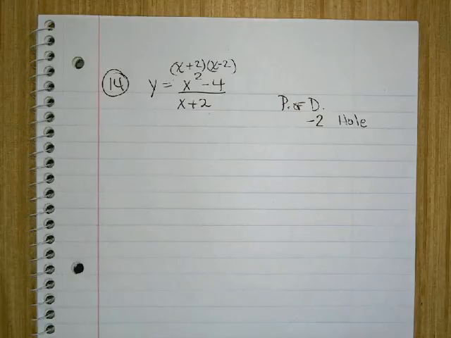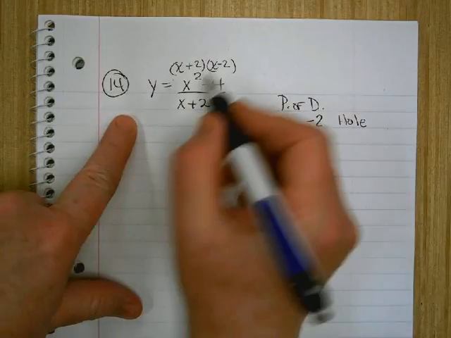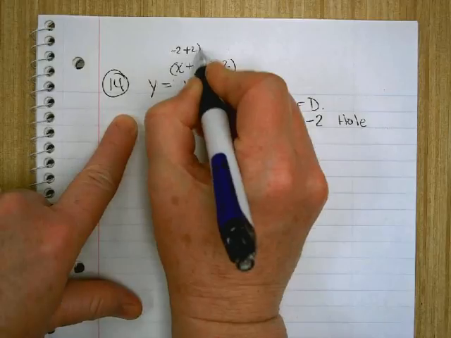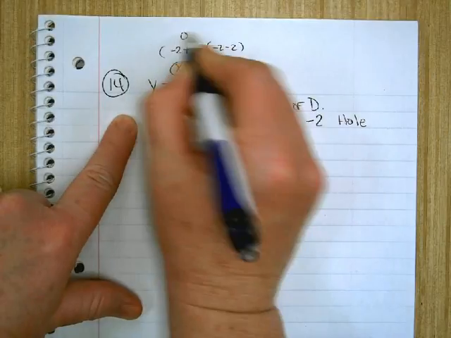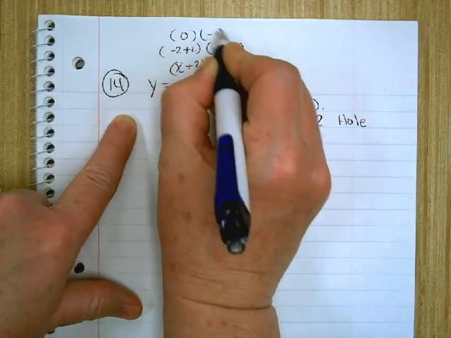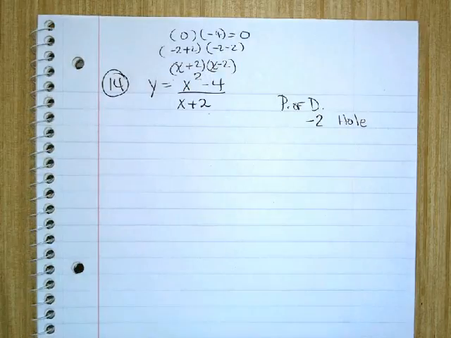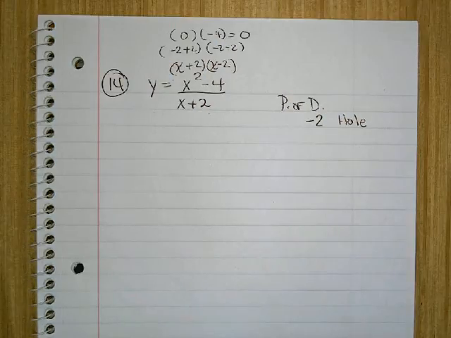Right, but if you use it in both places, you get 0 times -4, which is 0, because you're multiplying. If it'll make one of your factors 0, it wipes the whole thing out.